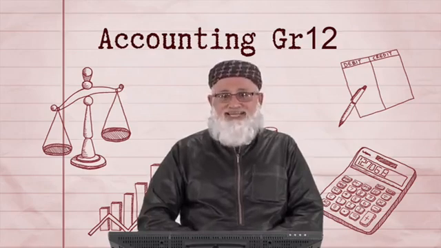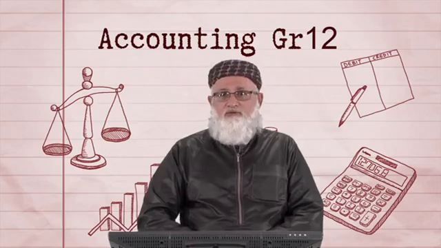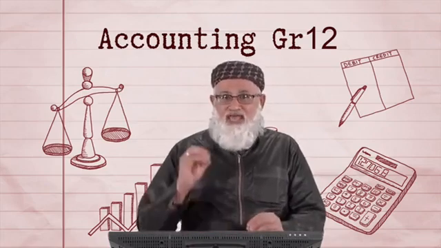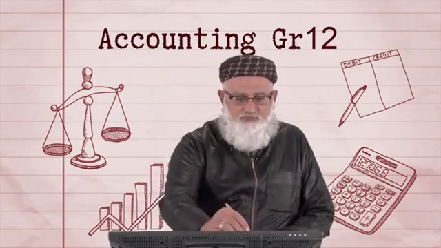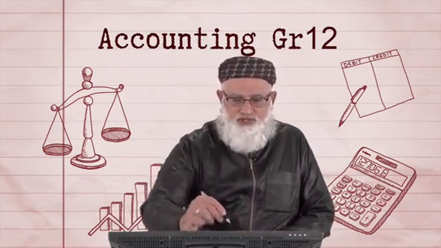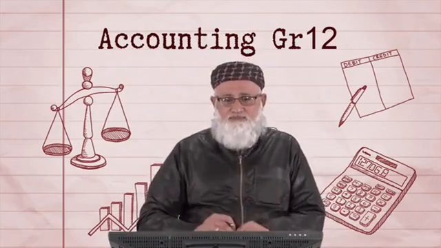Today we're looking at the Debtors Age Analysis. Now remember something. We're not talking about the age of the debtor, but rather the age of the debt. Now, let's do this here so that you have a clear indication of what this entire section entails.